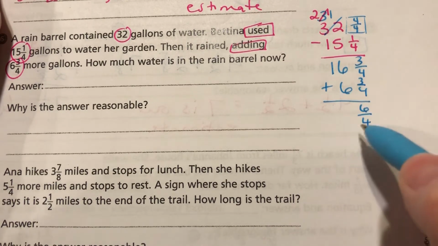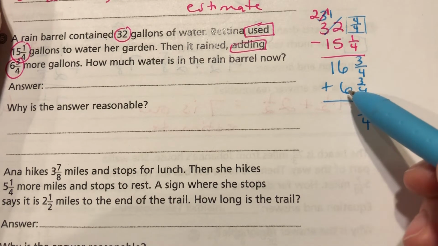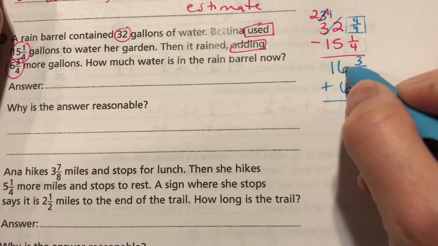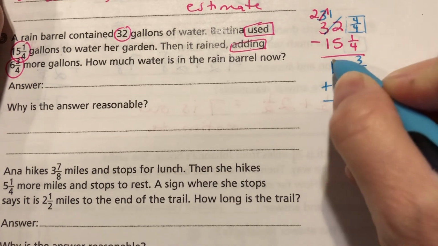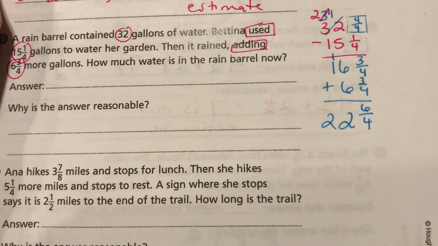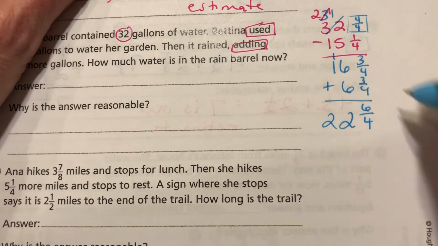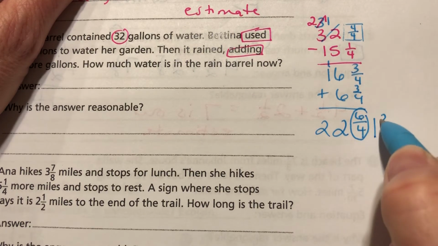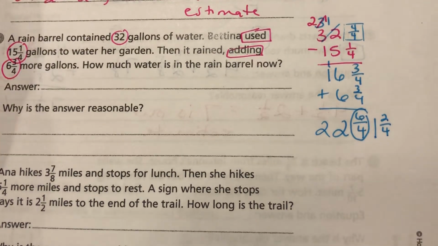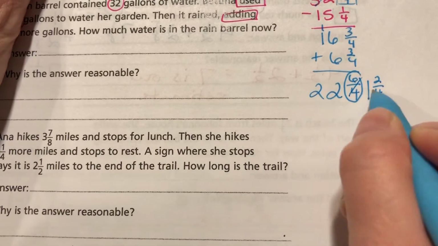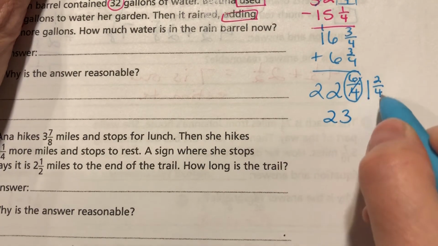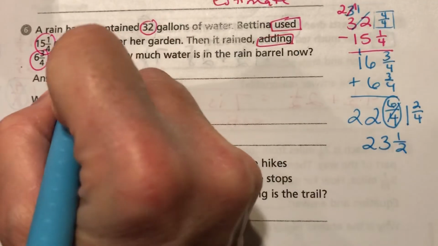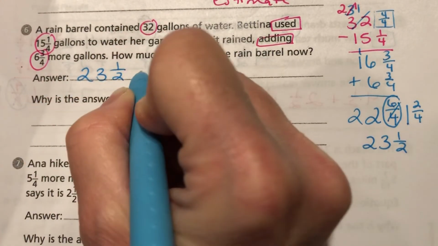And then 16 plus 6, maybe you say, well, 16 plus 4 is 20, plus 2 more is 22. Fine. Or maybe you said, okay, standard algorithm, 6 plus 6 is 12, and carry that 1, and 1 plus 1 is 2. Either way, you get 22. It's all good. 6/4 not okay. 4 goes into 6 once, and there are 2 left over out of 4. And when you put those together, 22 plus that 1 is 23, and then that 2/4 I would recognize as 1/2. So the answer would be 23.5 gallons.